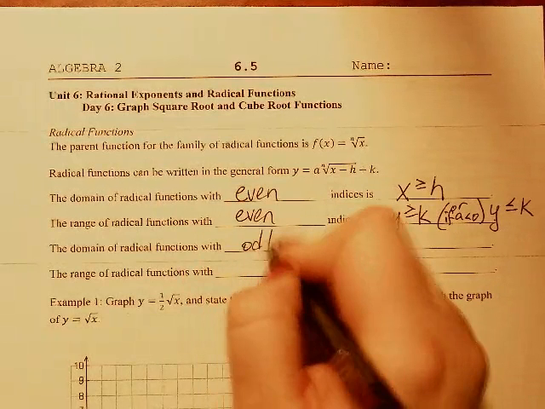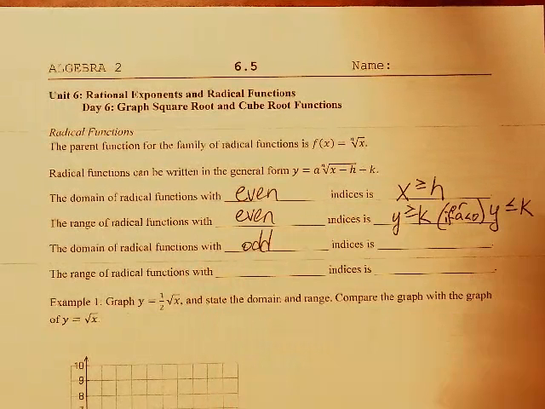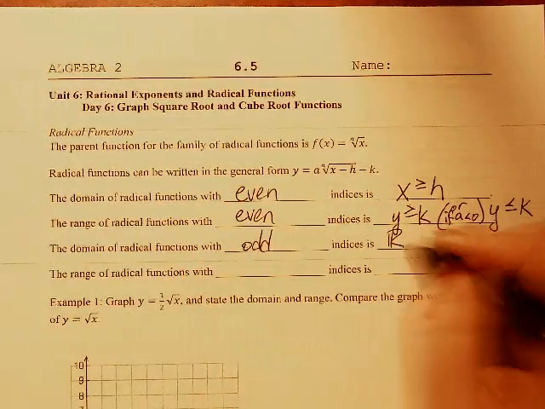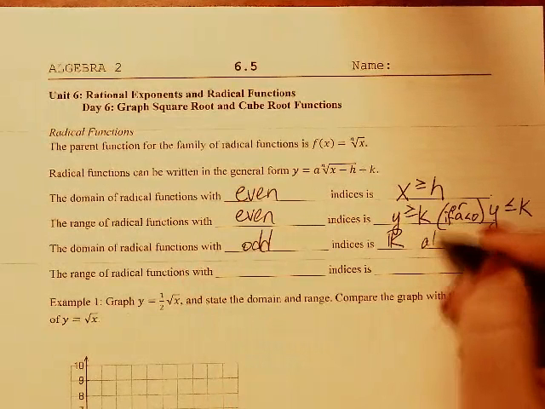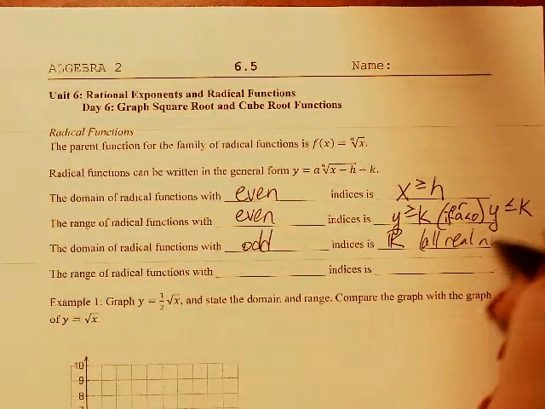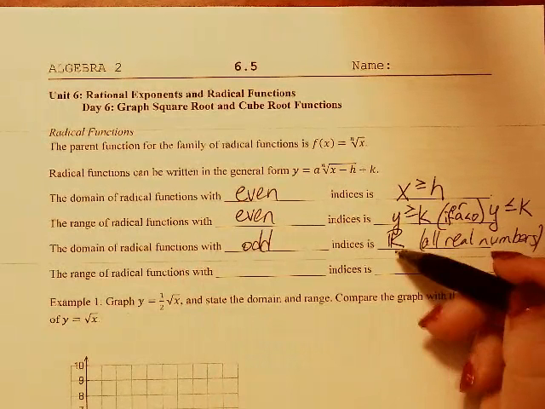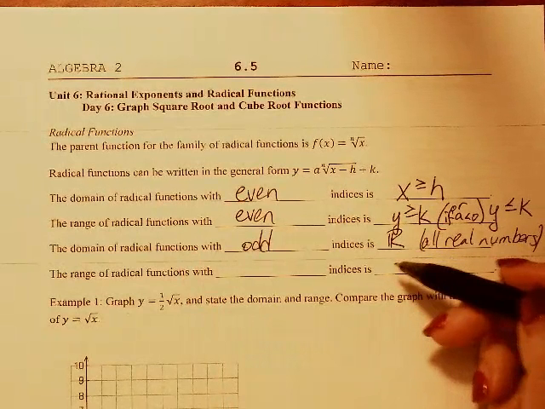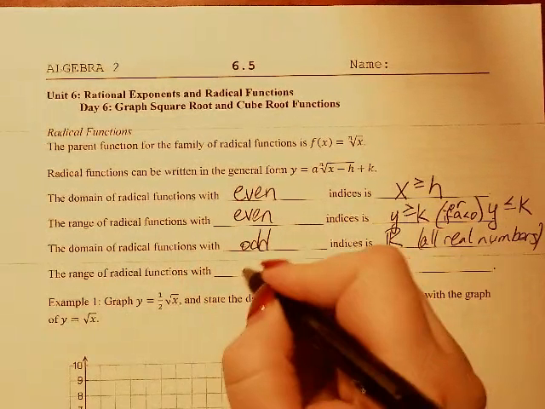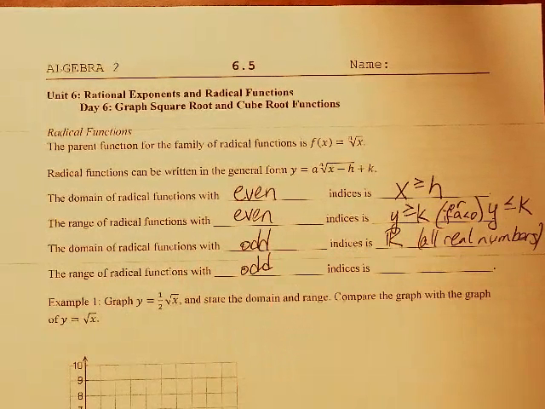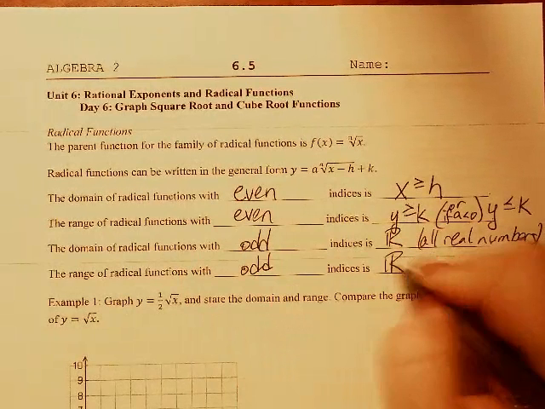If your index is odd, then your domain is all real numbers. Remember, the symbol for that is like a paragraph sign, but an R. And the range for all radical functions with odd indices is all real numbers again.